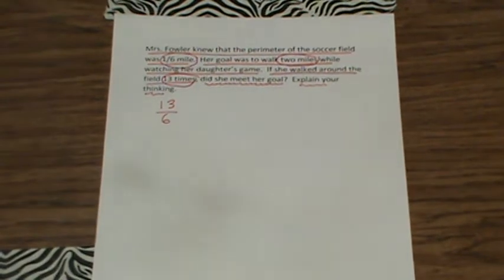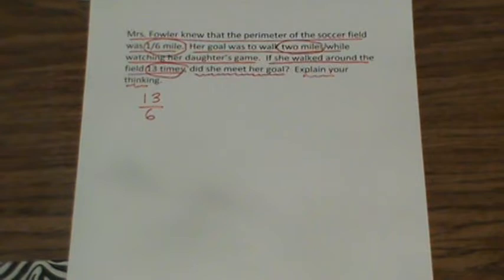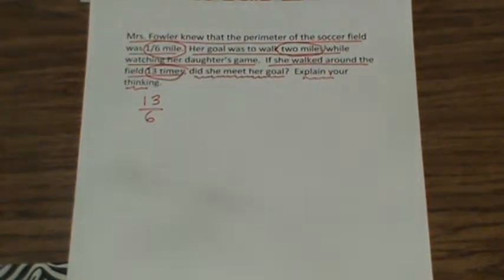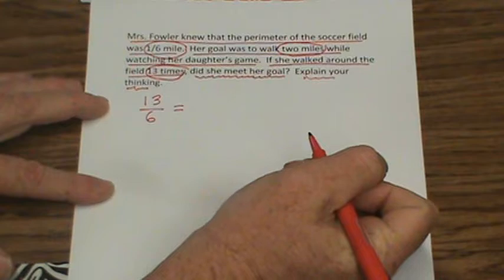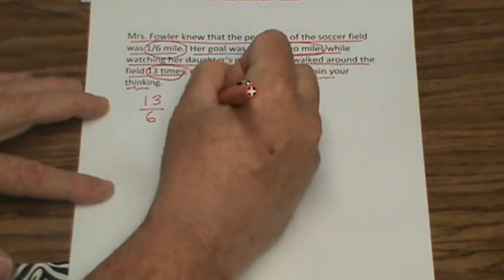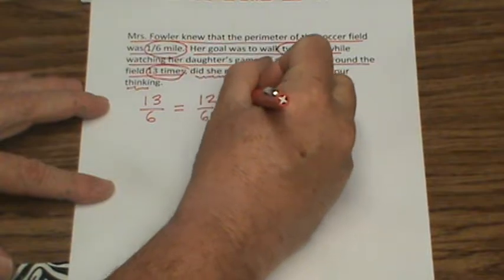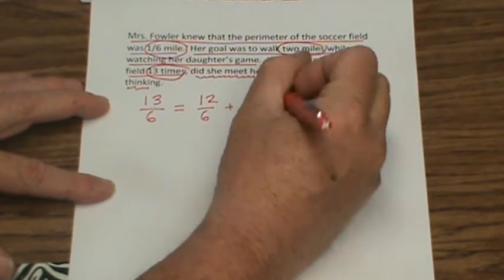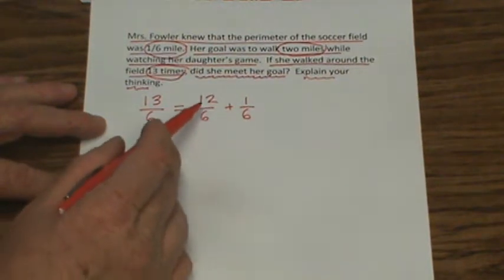She walked 13/6 of a mile. Tighten up a little bit. There we go. So she walked 13/6 of a mile. Well, that would equal 12/6 plus 1/6. And we did 12 because 6 times 2 is 12.